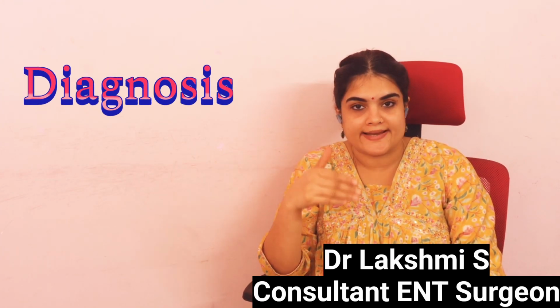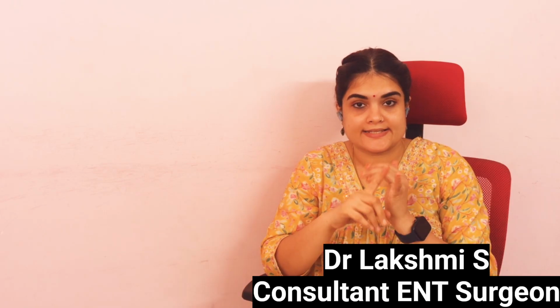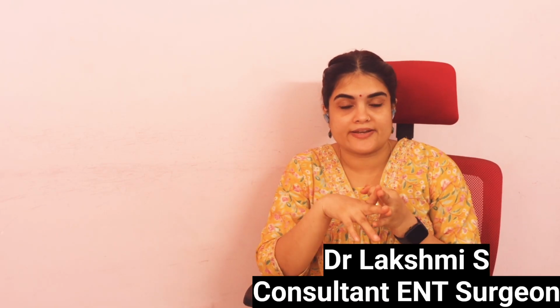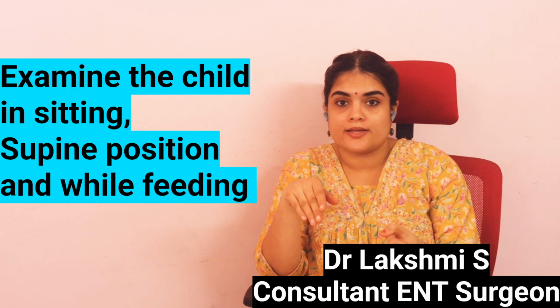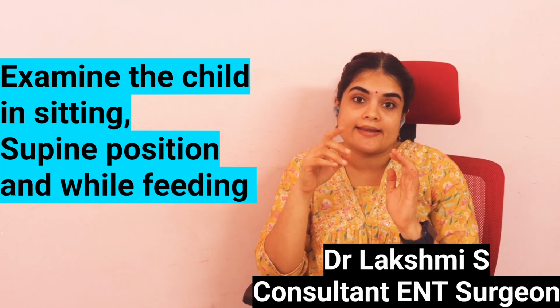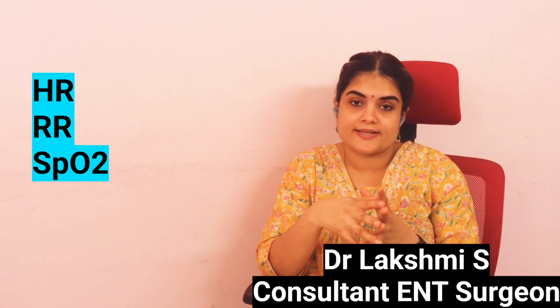You have to examine the child properly. You have to examine the child in the sitting position, in the lying down, supine position, and also while the child is feeding. You have to look for any cyanosis, any suprasternal retraction, subcostal retraction, and in heart rate, any tachypnea. All this have to be examined.